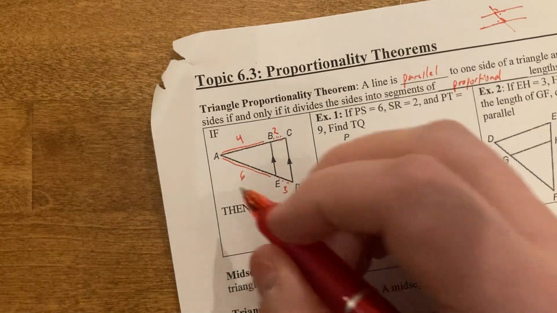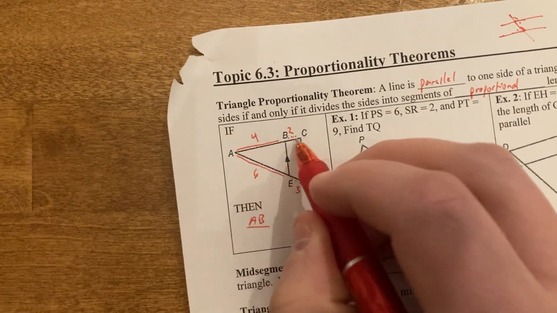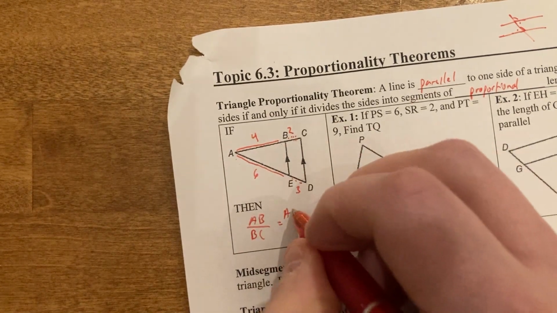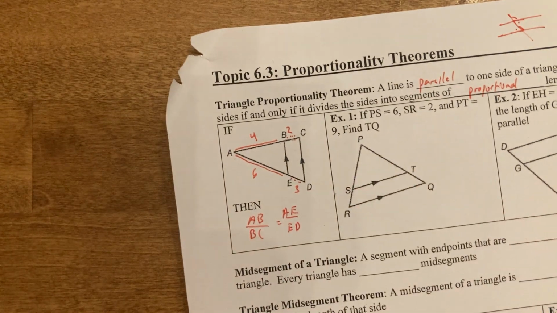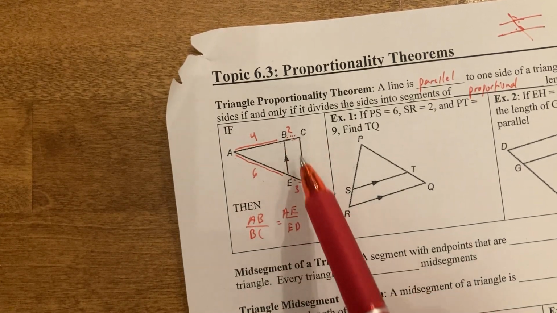There's all sorts of proportions, and you could say AB is to BC as AE is to ED. And there are other proportions that you could write in here, just as long as you're consistent. You could say 4 is to 6 in the same way that 2 is to 3.